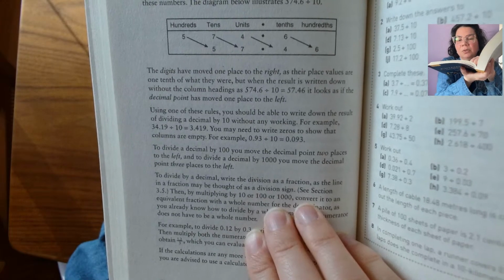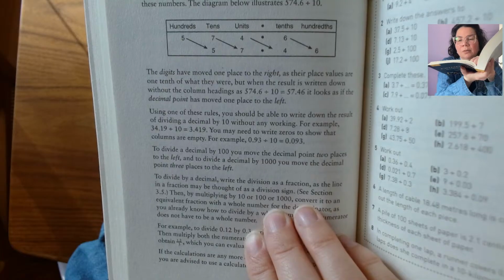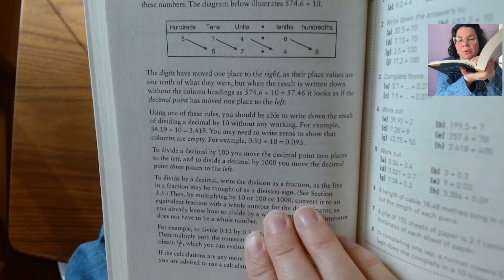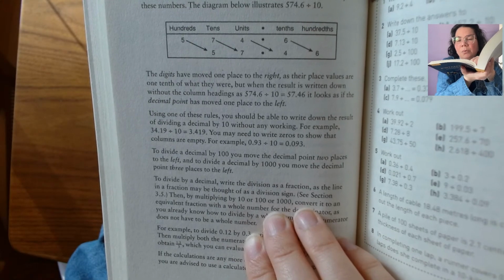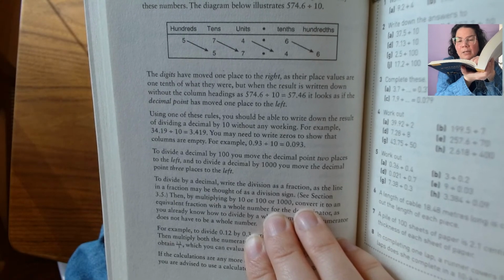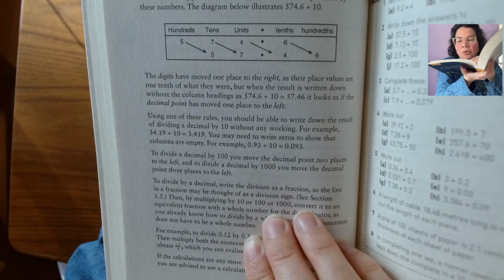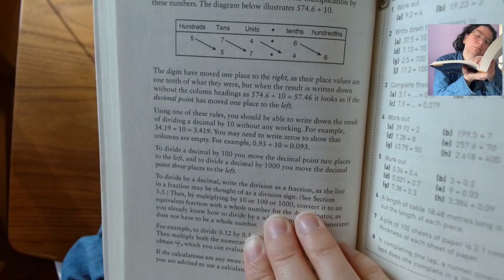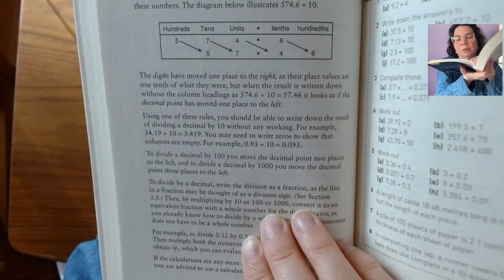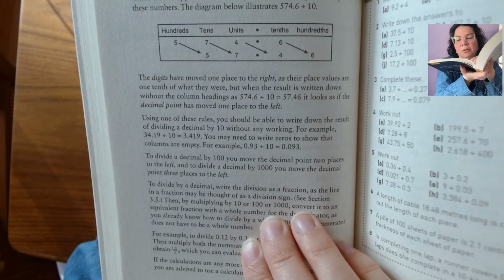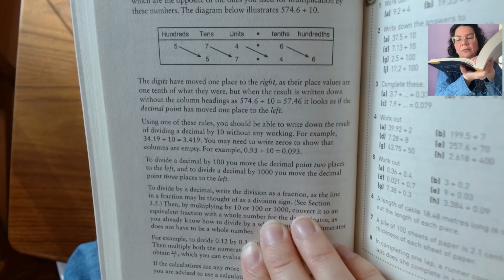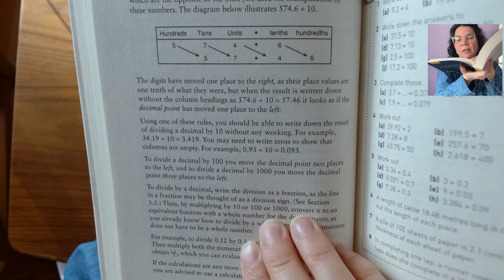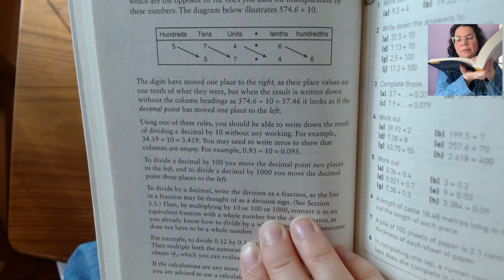Using one of these rules, you should be able to write down the result of dividing a decimal by 10 without any working. For example, 34.9 divided by 10 is 3.49. You may need to write zeros to show that the columns are empty. For example, 0.93 divided by 10 is 0.093. To divide a decimal by 100, you move the decimal point 2 places to the left. And to divide a decimal by 1,000, you move the decimal point 3 places to the left.